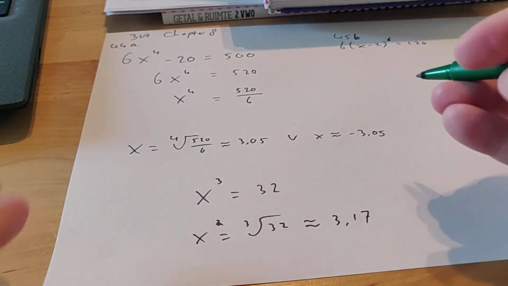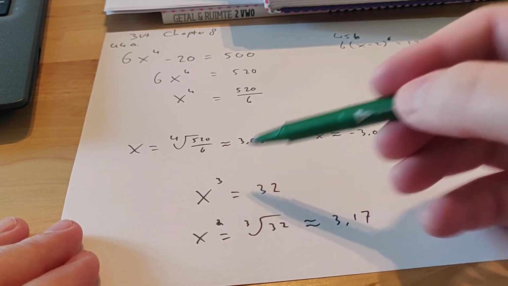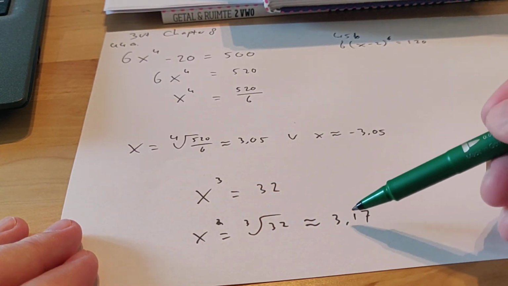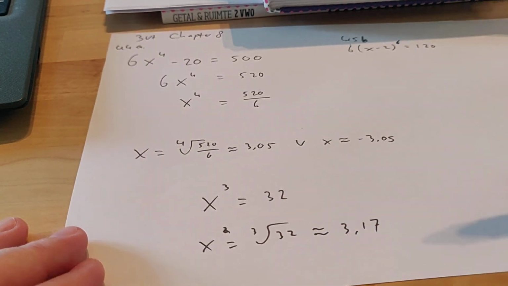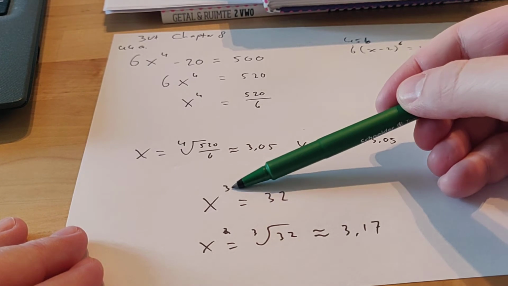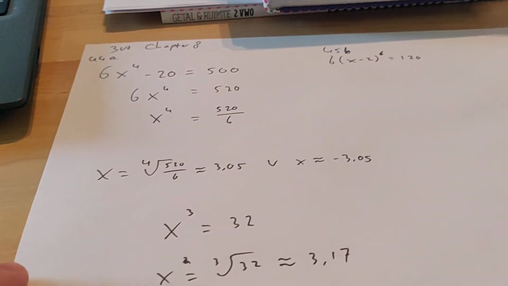Here you can't say that the second answer would be minus 3.17 because the power is odd. If you have minus 3.17, then negative times negative times negative would be minus 32. So if the power is even, you have two answers. If the power is odd, you have one answer. That's how this works. Let's go to another exercise.